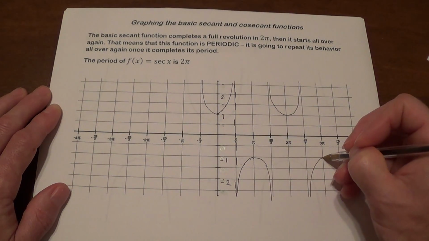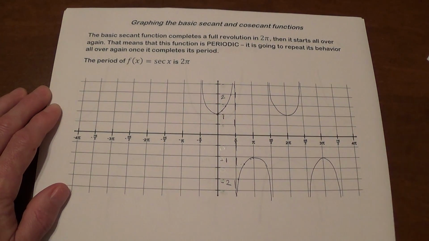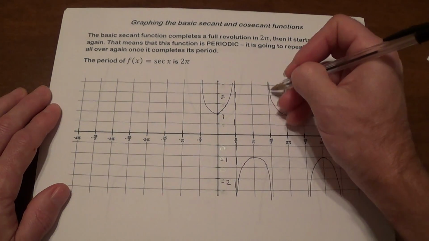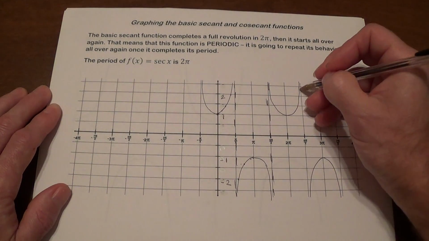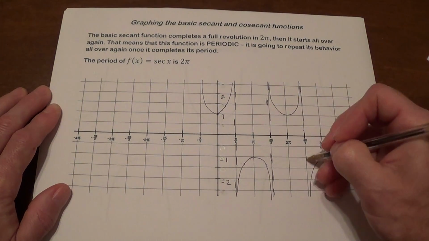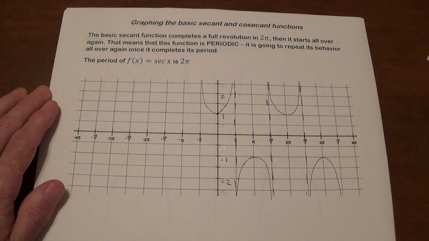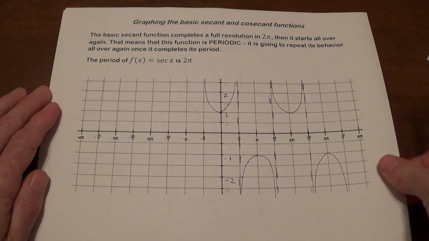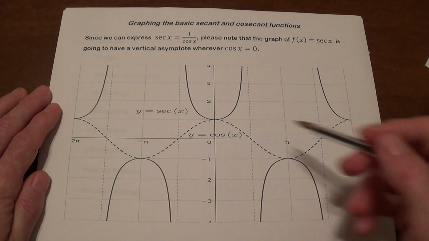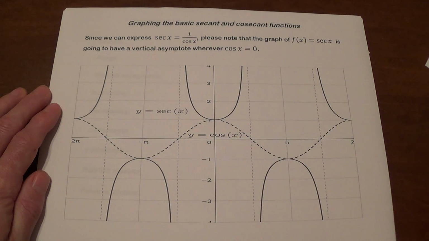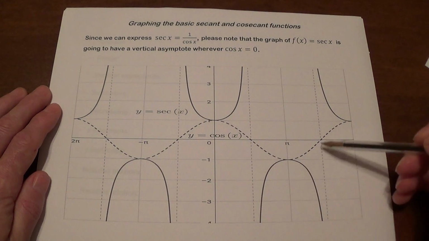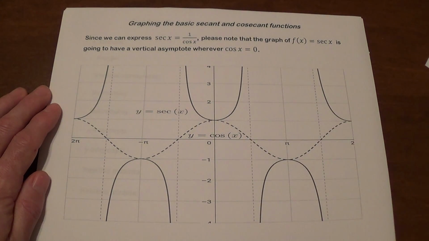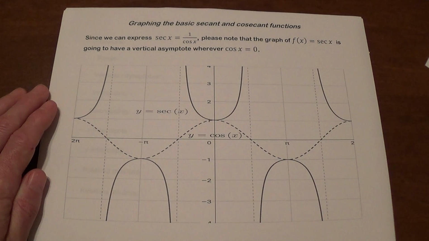And it's somewhat of an interesting graph with a bunch of branches repeating like that, and then you are going to have a vertical asymptote again here at 3 pi over 2, and then again at 5 pi over 2. Okay, so what does the graph look like? That's what it looks like. I also have the graph of cosine graphed here, because when cosine is 0 you will have a vertical asymptote. Right, so here you have a vertical asymptote, here you have a vertical asymptote, but that's what the graph of secant looks like.